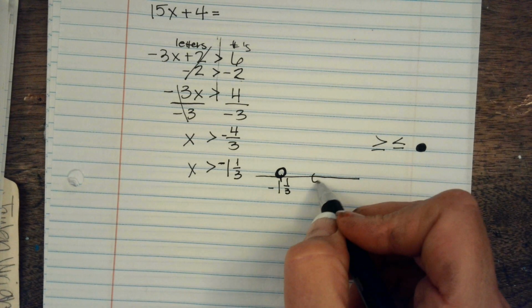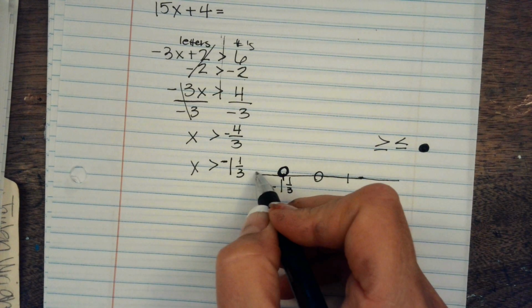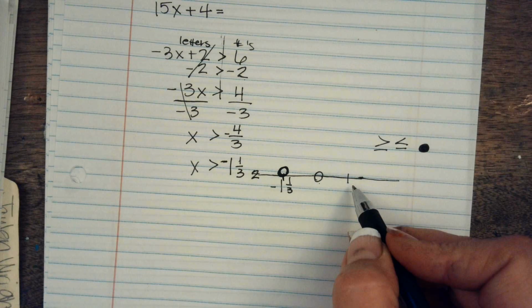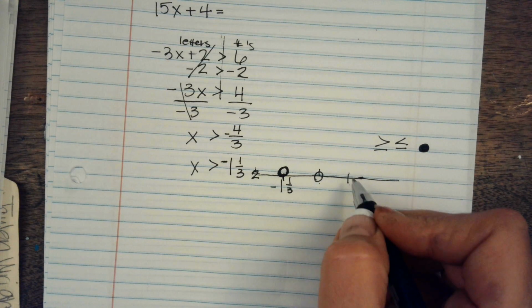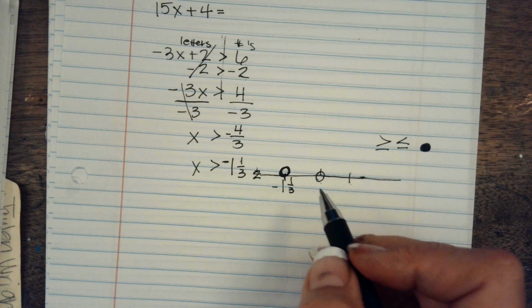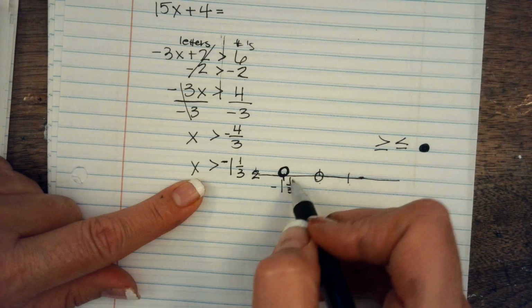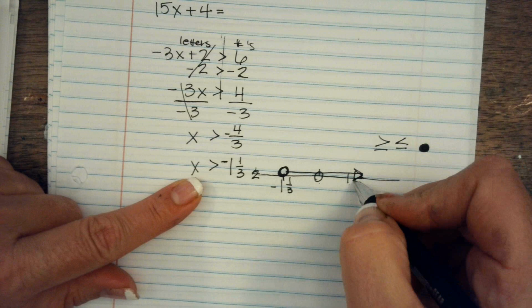And then we're going to fill in some of the points on the number line. So 2 would be here, 0 would be here, 1 would be here. You with me so far? Okay. So the last step is whatever direction the arrow is pointing, you're going to draw an arrow going that way.